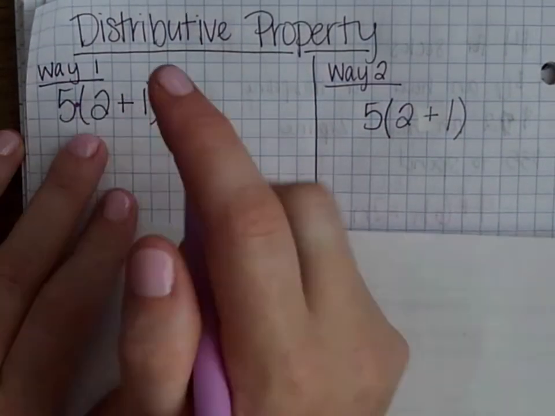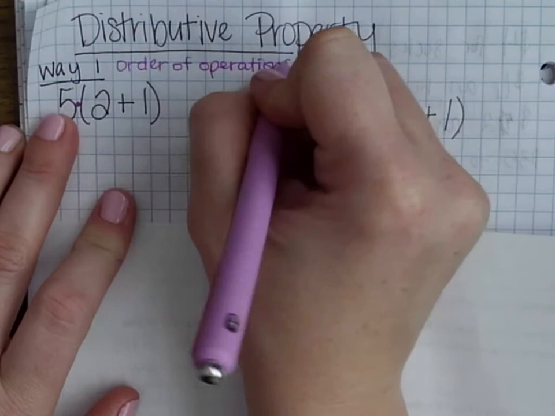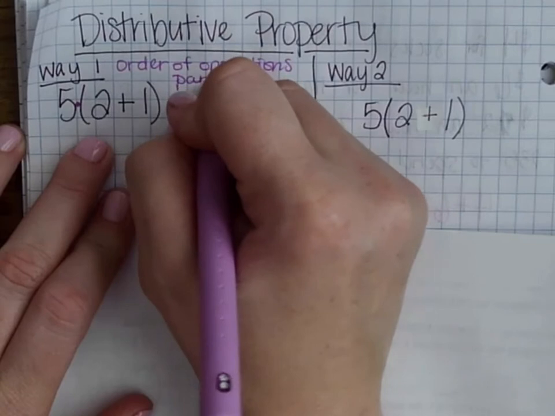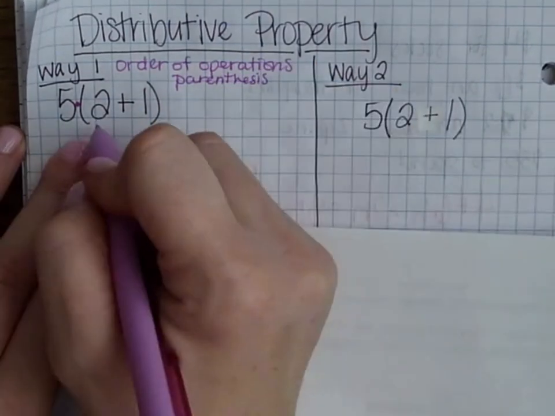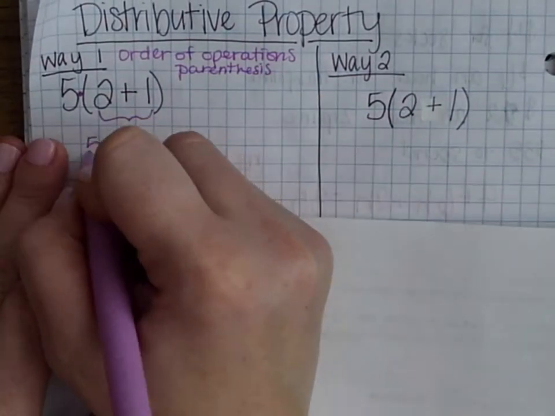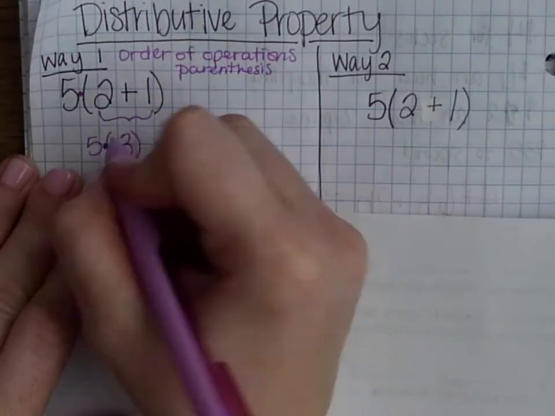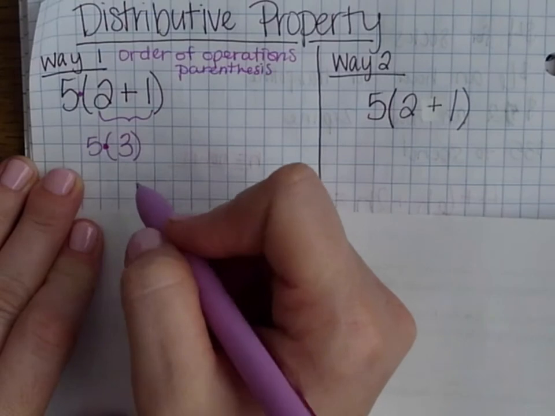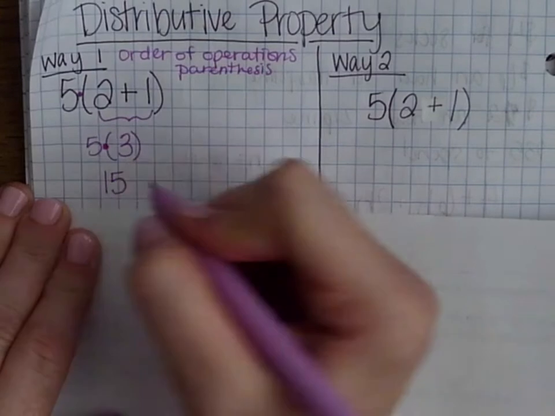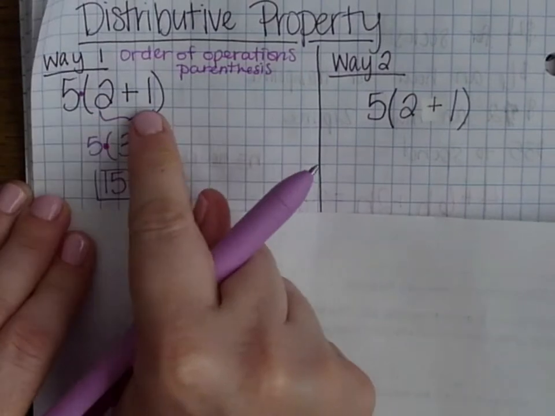But remember, for order of operations, you have to do parentheses first. So parentheses come first. I'm going to add 2 plus 1. 2 plus 1 is 3. So then I would have 5 parentheses 3. If a number is in front of a parentheses like that, or in front of an x like that, you multiply. 5 times 3 is 15. So that would be my answer if I was just multiplying like this.